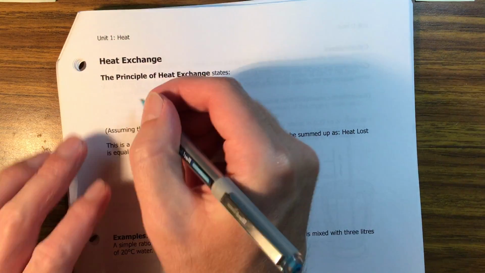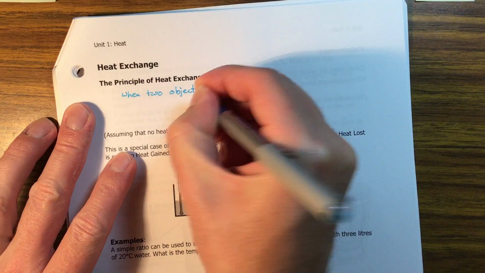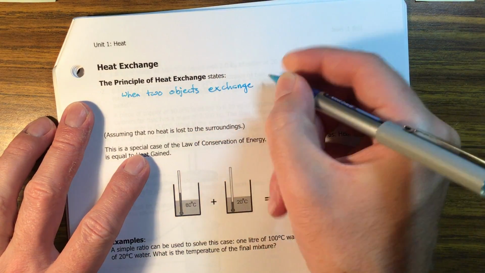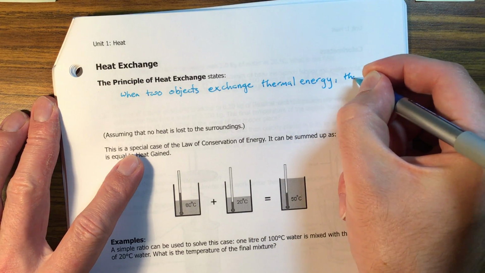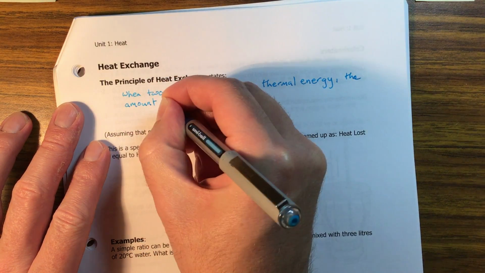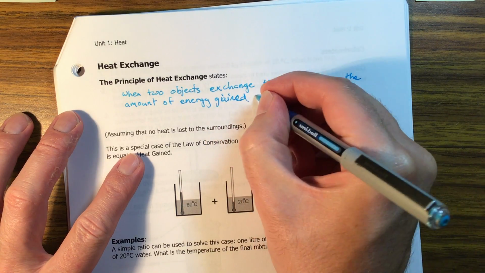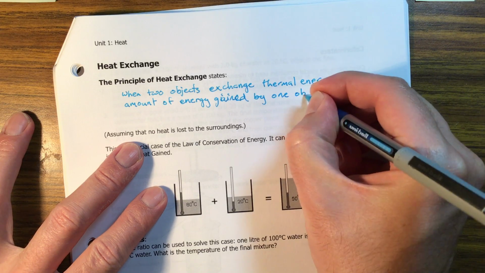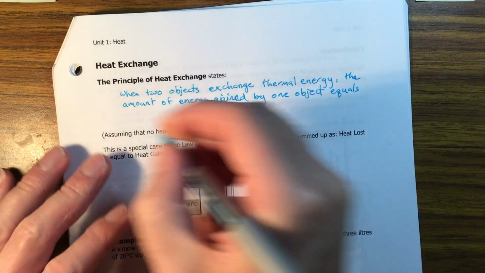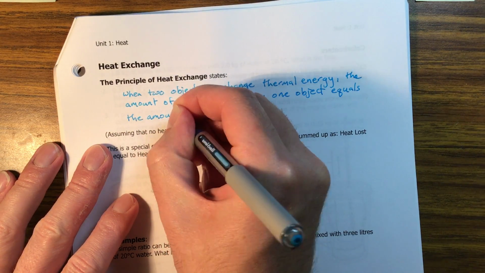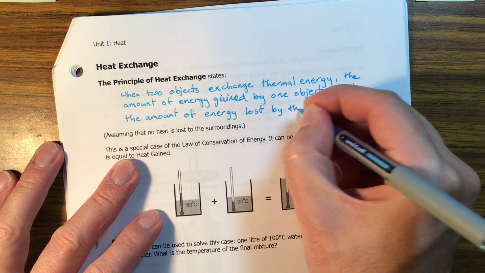So the principle of heat exchange states that when two objects exchange thermal energy, the amount of energy gained by one object equals the amount of energy lost by the other object.